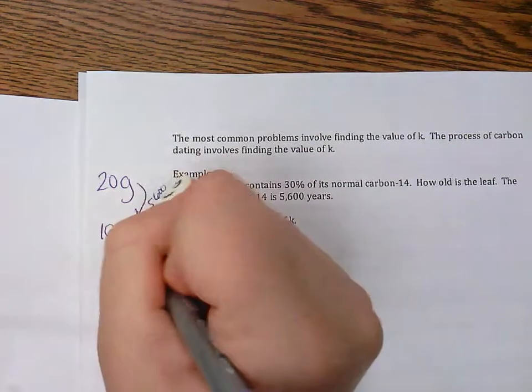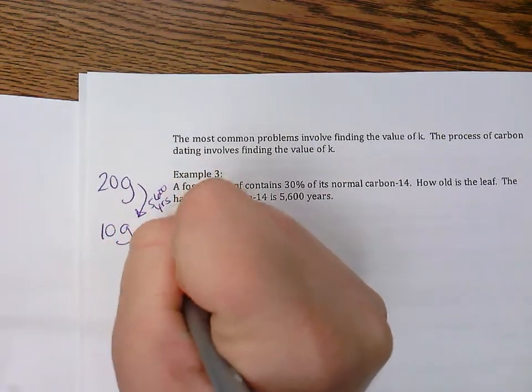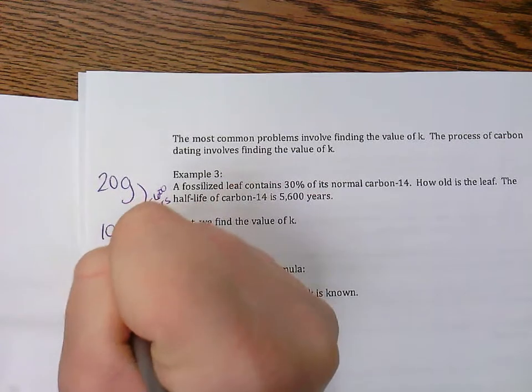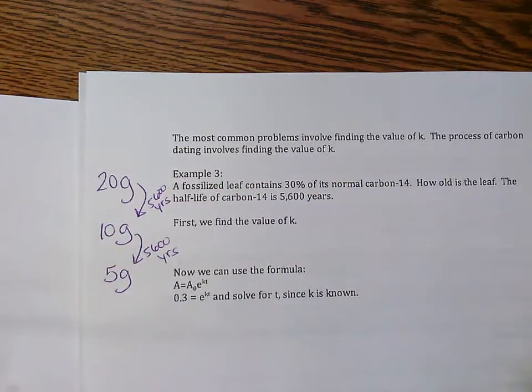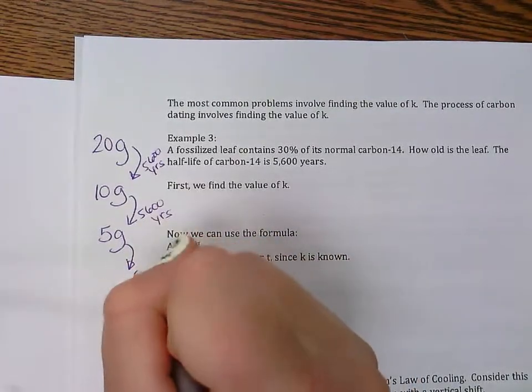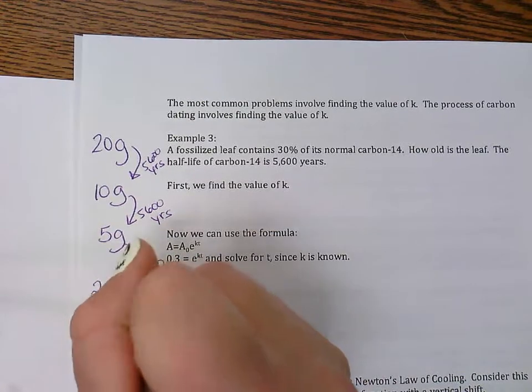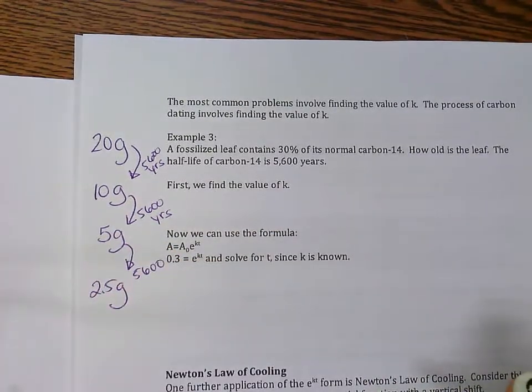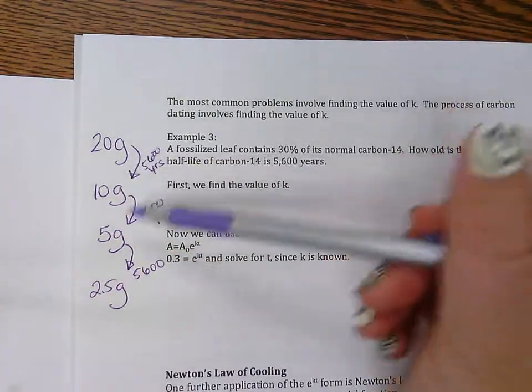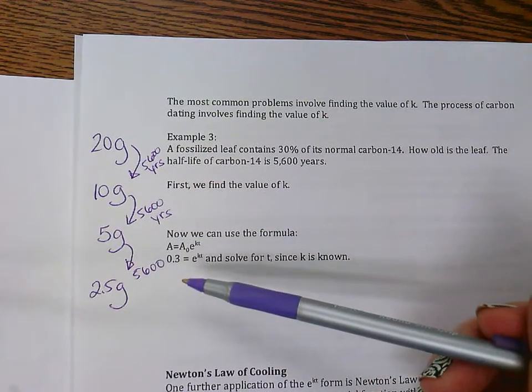So it would take another 5,600 years and you still have 5 grams left. It hasn't gone away. Then it'd be another 5,600 years and you still have 2.5 grams of it left. So it takes a very long time to get rid of radioactive material.